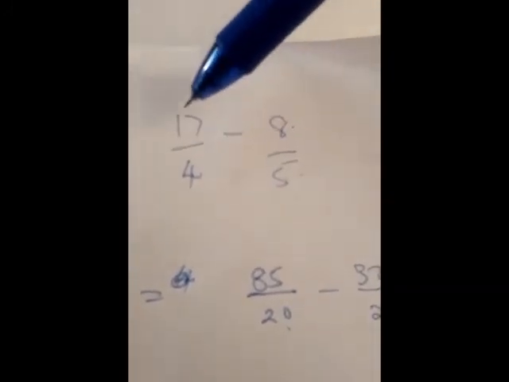Right, I would like us to look at the next example that I have here, which is 17 over 4 subtract 8 over 5. Don't worry about these fractions. They are just improper fractions, and we are given them as they are. It is going to be very time-wasting for us to try and write these as mixed numbers. So let's just deal with them as they are, as we were doing before. Now we look for the common denominator of 4 and 5. It is 20.